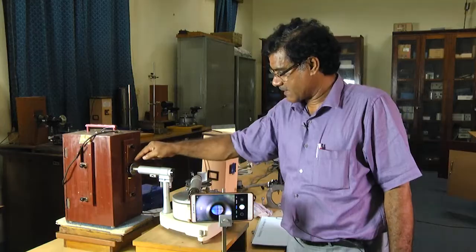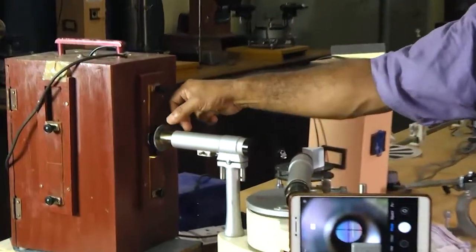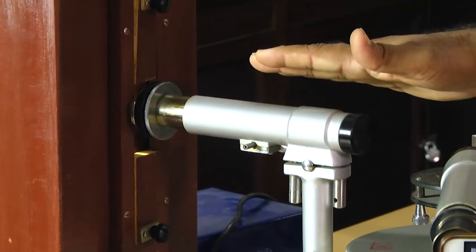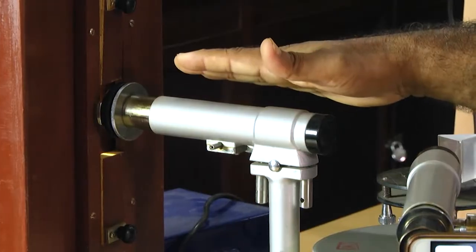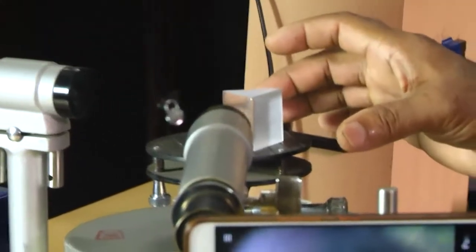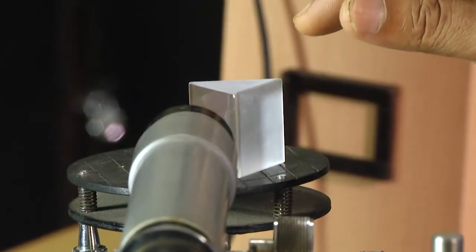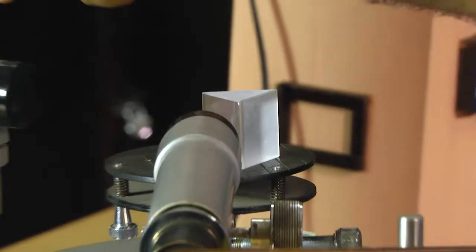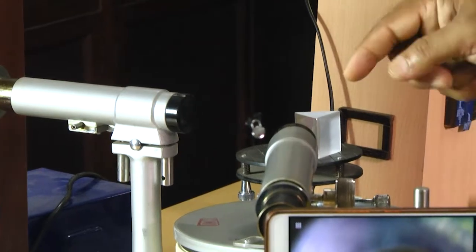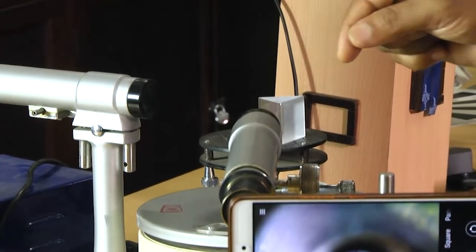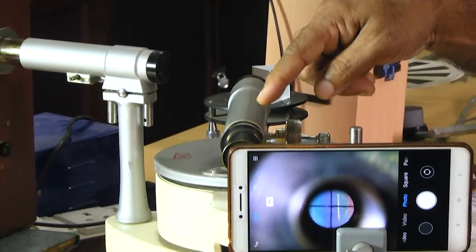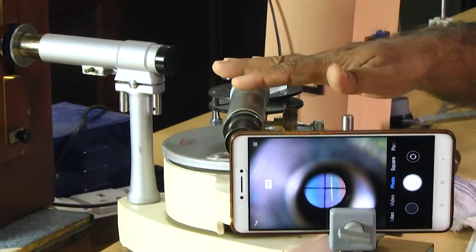Now, this light is coming through this tube. This tube is called the collimator. Here this is a prism table, and on this prism table we have kept a prism. Light is falling on this prism, and from the prism this light is reflected. This reflected light comes through this tube, which is called the telescope.